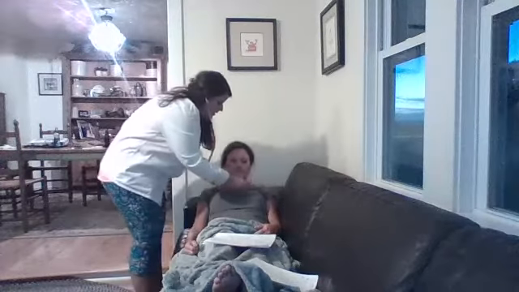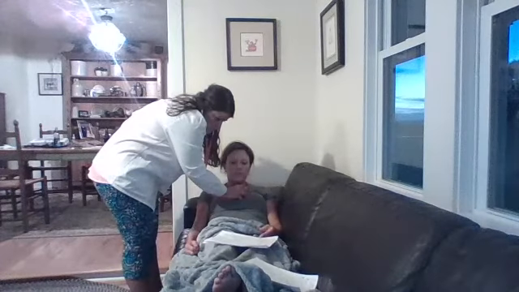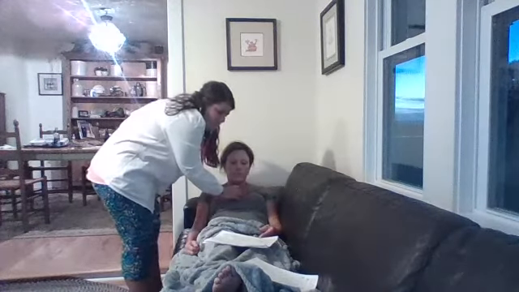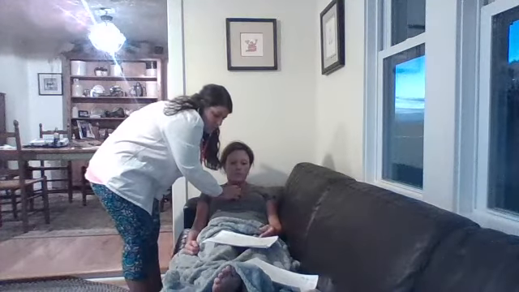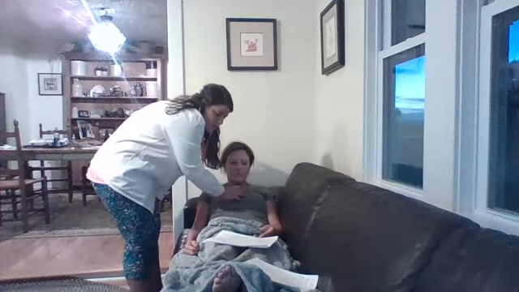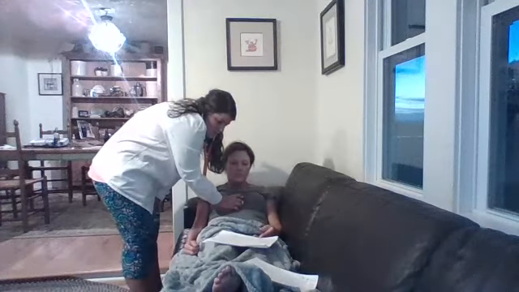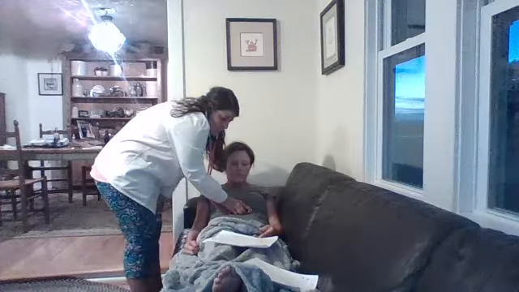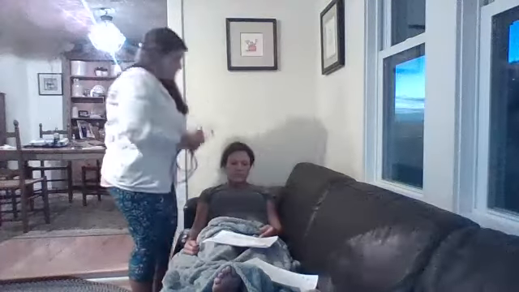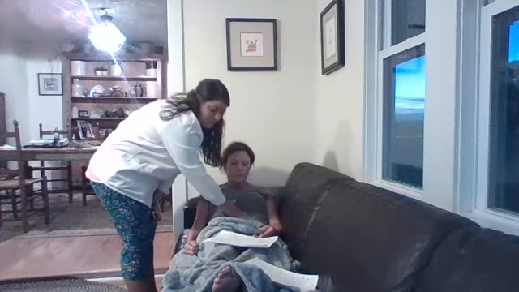And then we'll listen at the second intercostal space to the right. And then a little to the left, which is the aortic valve. And then lower, which is the tricuspid valve. And then I would listen down lower, which is the mitral valve. And this is the point of maximal impulse, and I would also palpate that to see if I could feel that and see how strong it is.